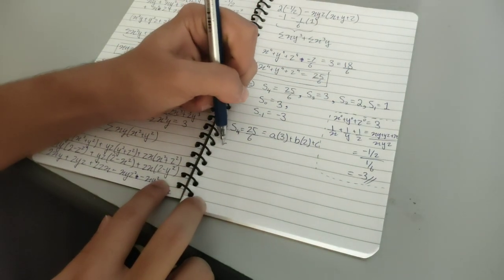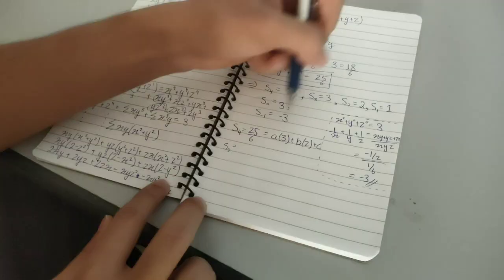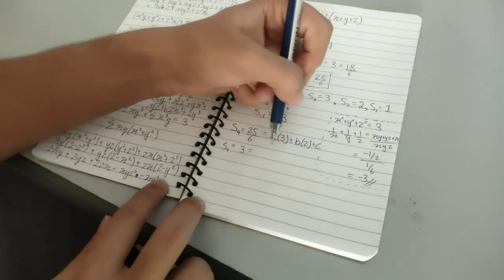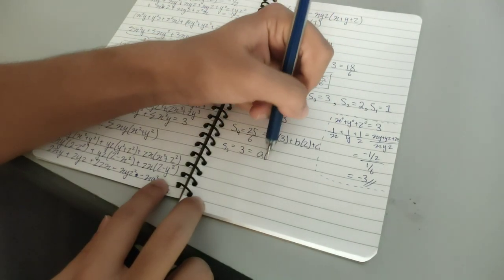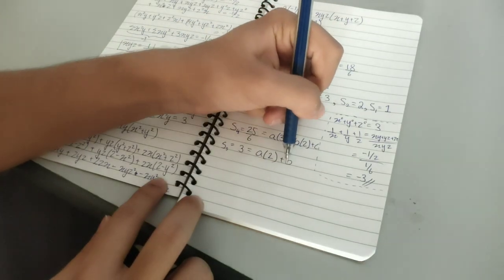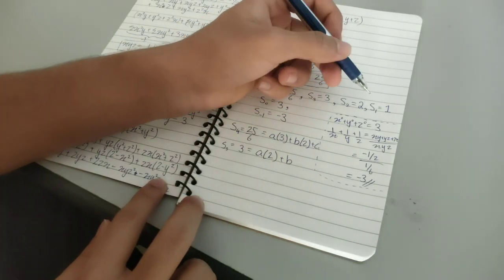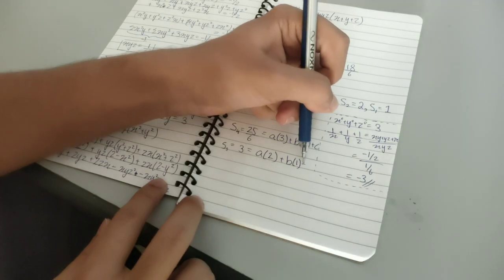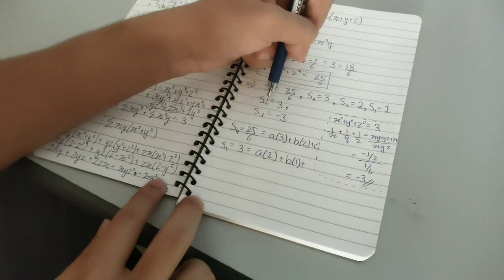And S3 is equal to 3, which is a times 2 plus b times 1 plus c times 3.